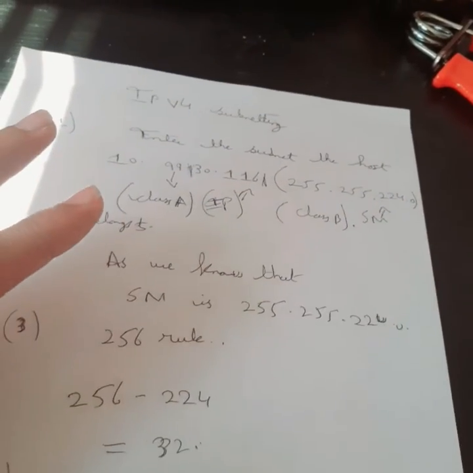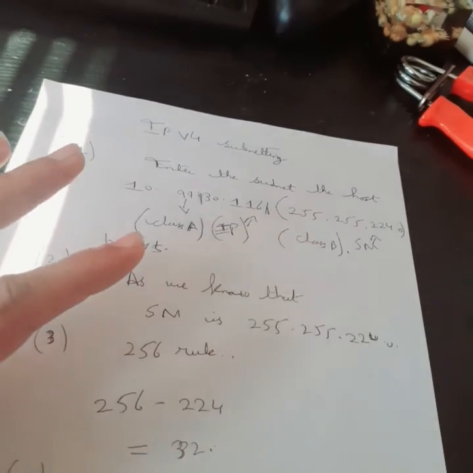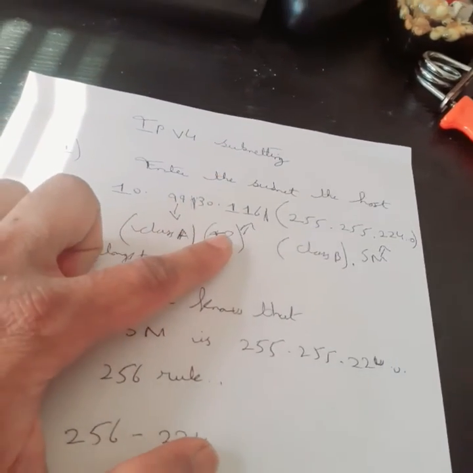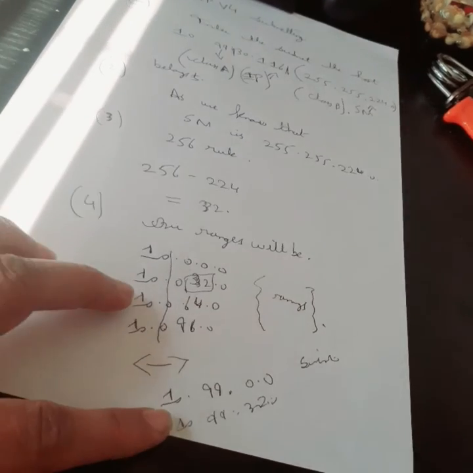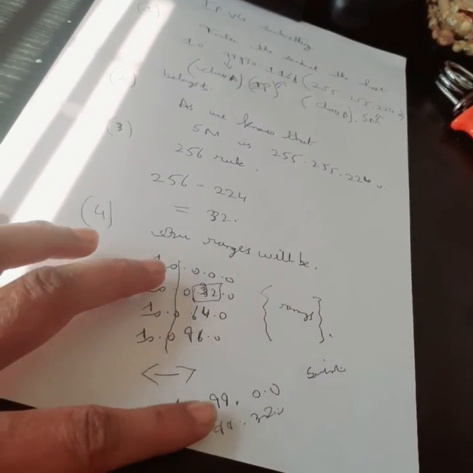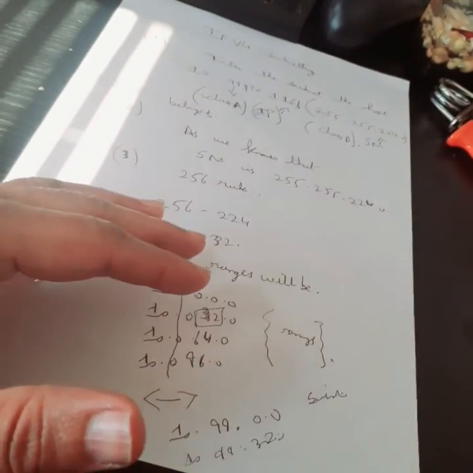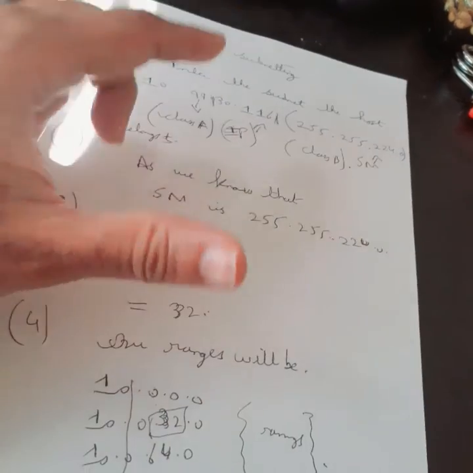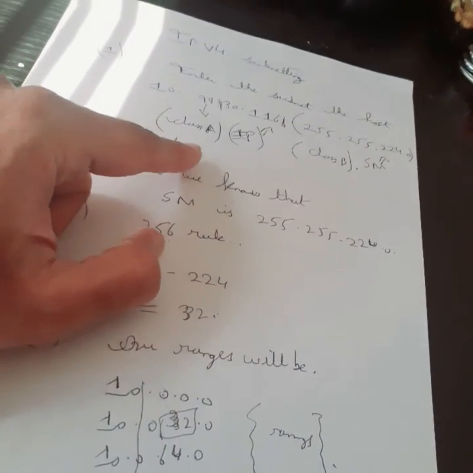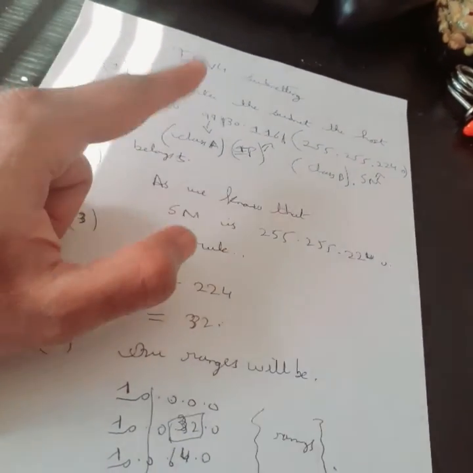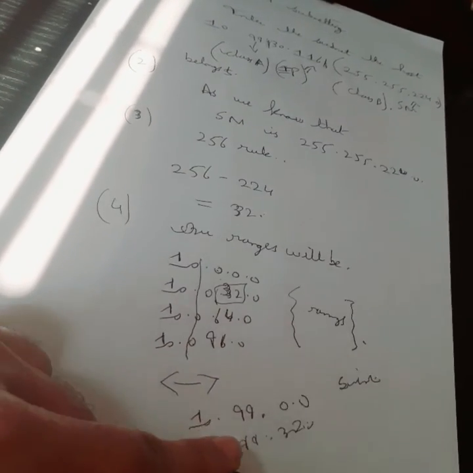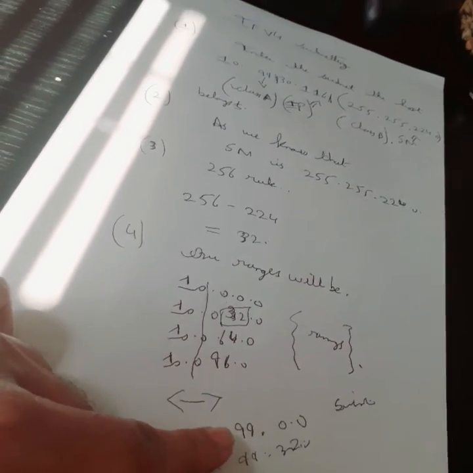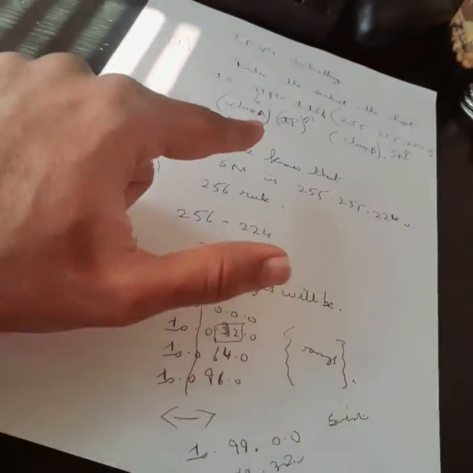It's just basic maths, basic numerical analysis, 30.116. Once we see here that our subnet 10.99.32.0 is bigger than the IP address, remember, it's bigger than the IP address, so our answer is going to be 10.99.0.0. That's the subnet that we were looking for here.